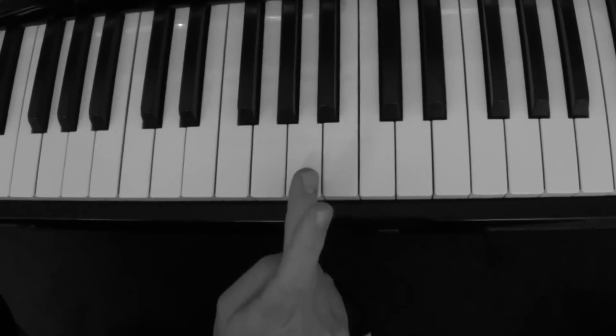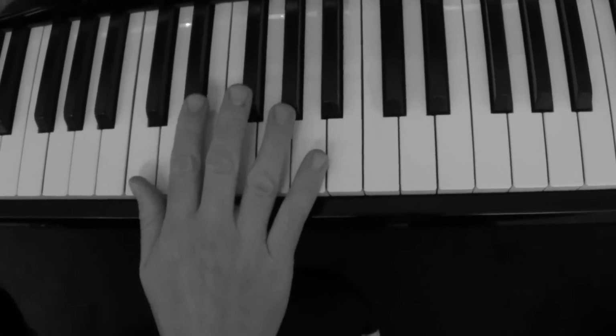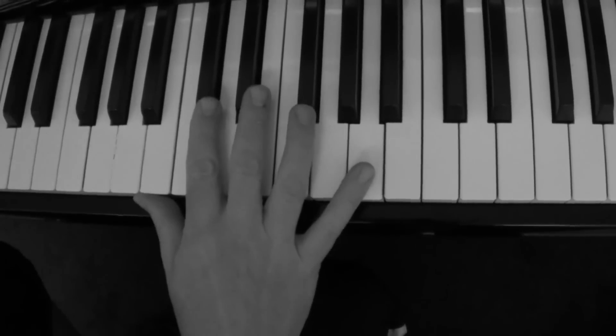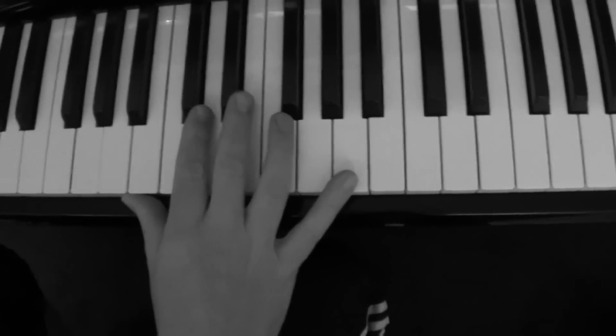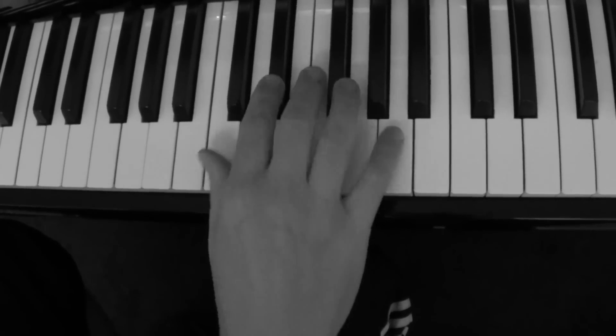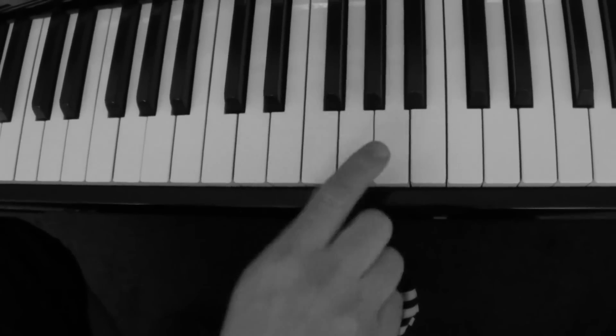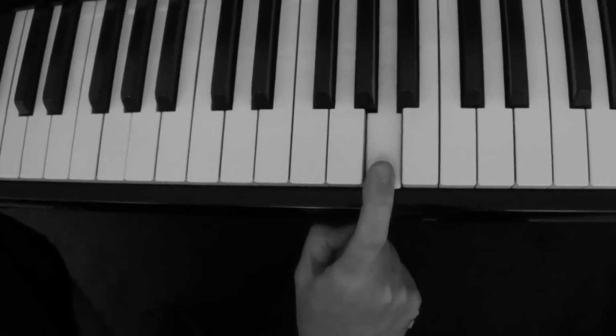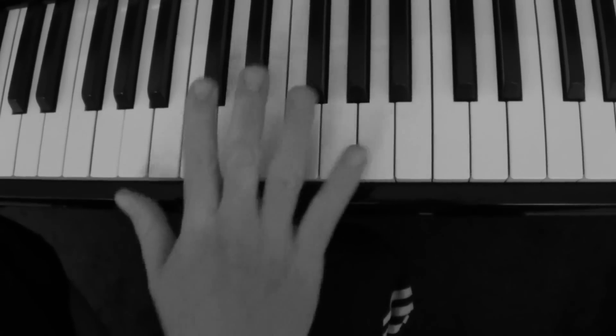Now the 6th note is not actually in the blues scale, but remember, just because you're playing the blues scale, and this is a common misunderstanding, it doesn't mean that you cannot use notes which are not in the blues scale. So get that really clear. A is not in the C blues scale, but that doesn't mean you can't use it. It's just a kind of passing note.